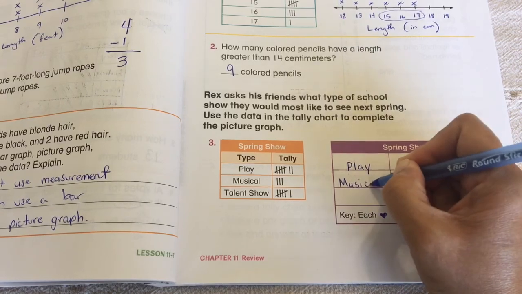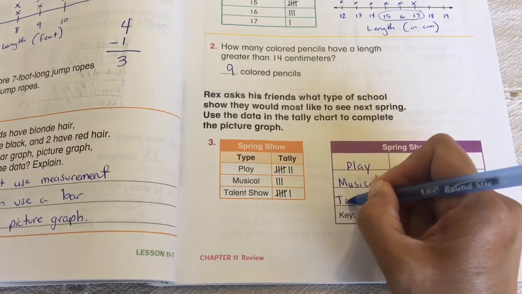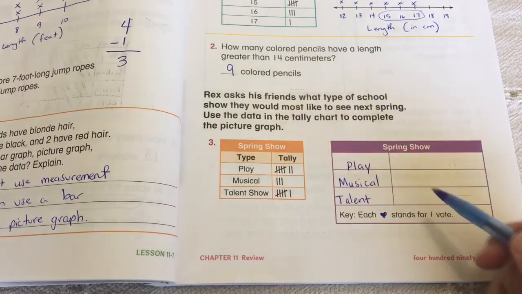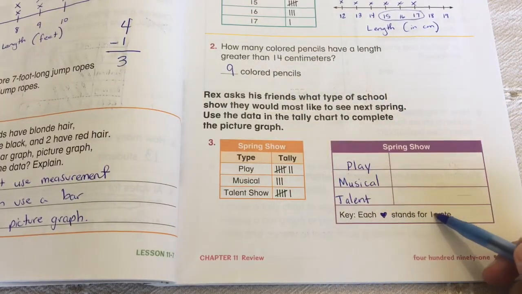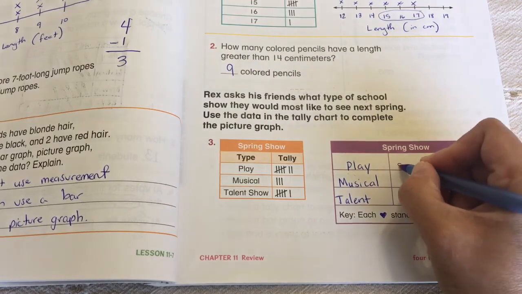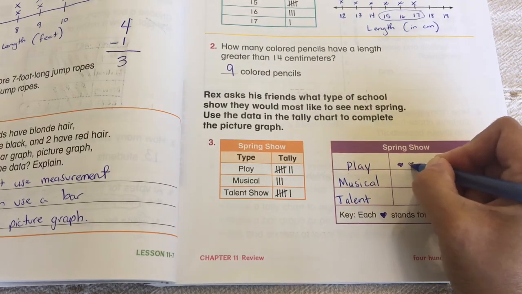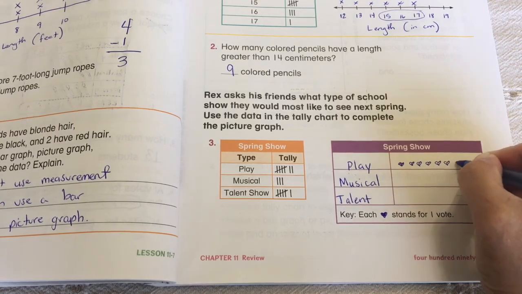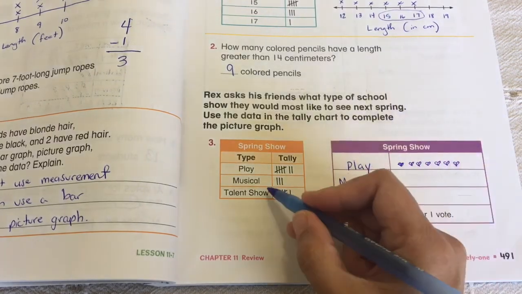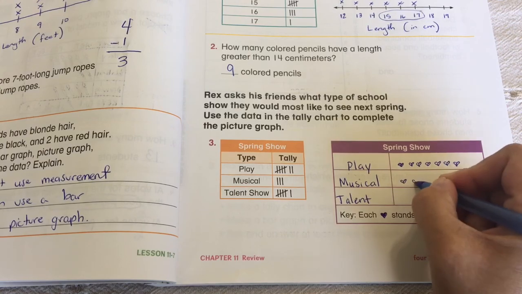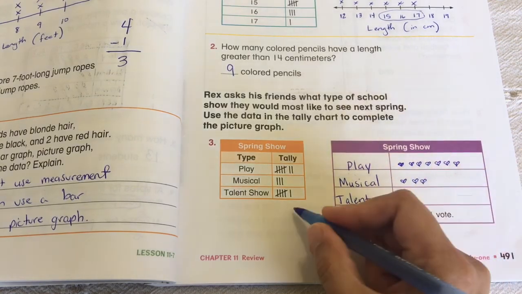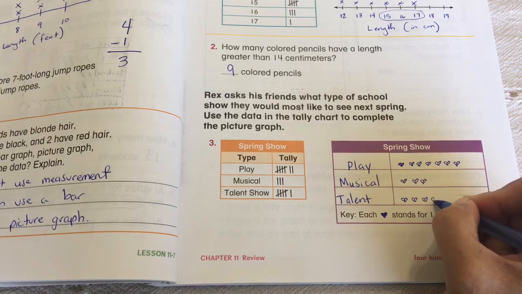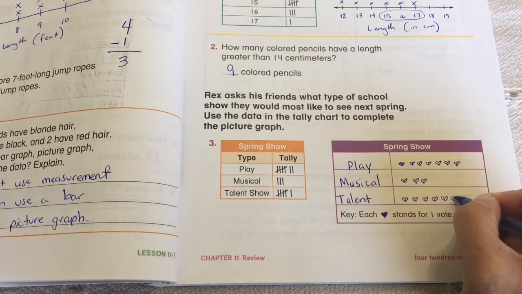And I hope you did too. And then I will put a heart for every vote. So I have 7 votes here. 1, 2, 3, 4, 5, 6, 7. Musical, 1, 2, 3. And talent show, 1, 2, 3, 4, 5, 6.